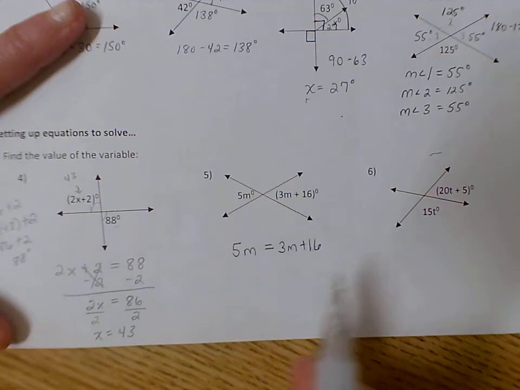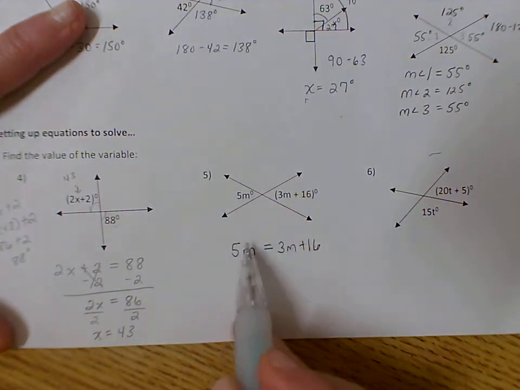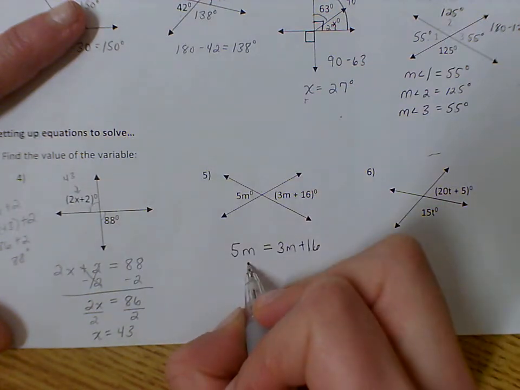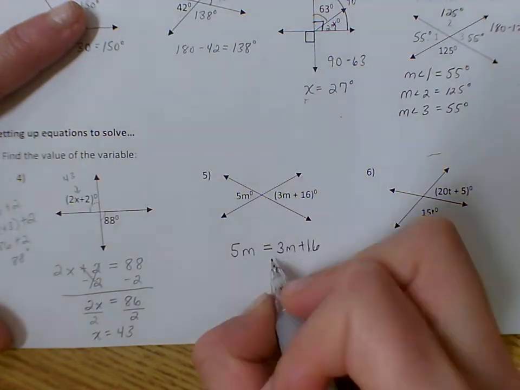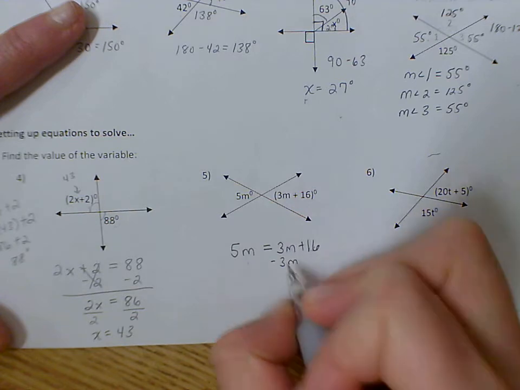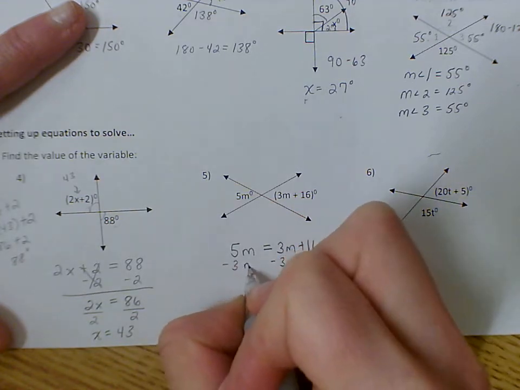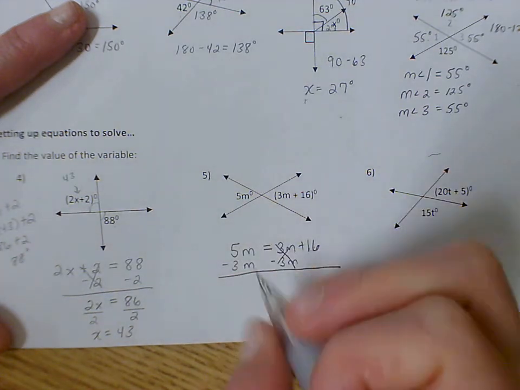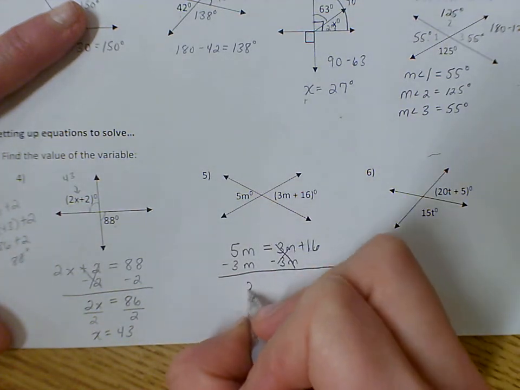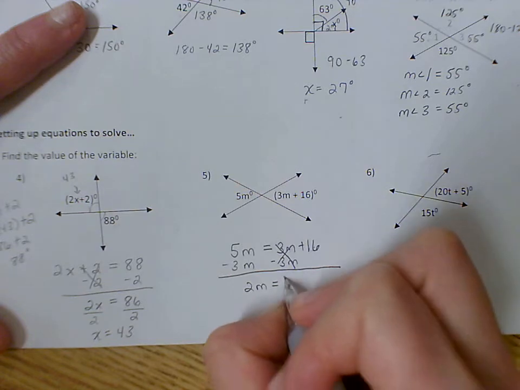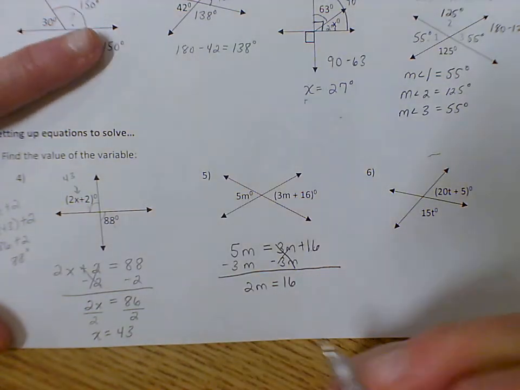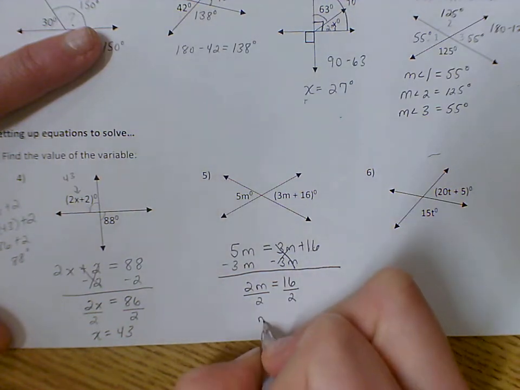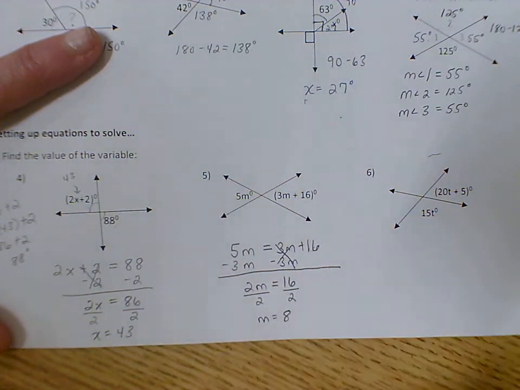All right, so you take one, set it equal to the other, and now we're going to solve. So this time we have variables on opposite sides, so we want to get them together first. So to get this 3m over here, I'm going to actually do the opposite. So I'm going to subtract 3m from both sides. So these go away. 5m minus 3m is 2m, and then the 16 comes down. And then from there, I'm multiplying by 2, so I've got to divide by 2. So m would equal 8.